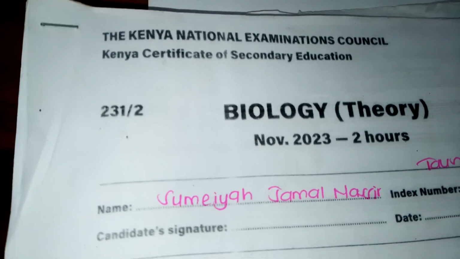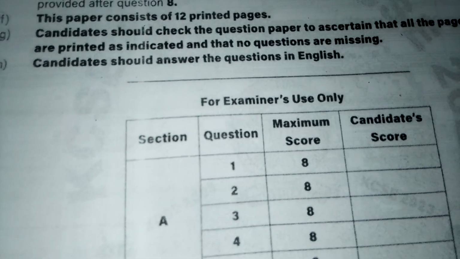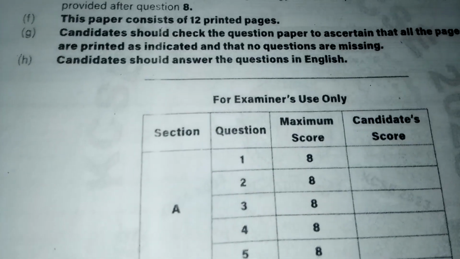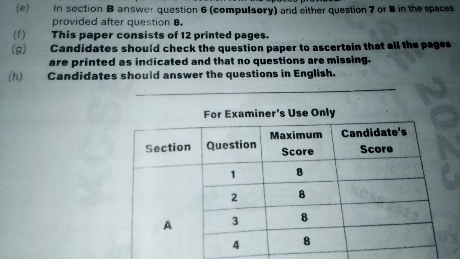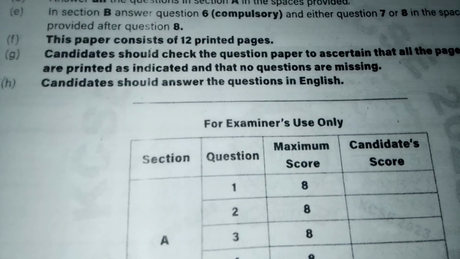Remember, biology is a very strict subject when it comes to marking. One spelling mistake means a lot. Just messing up one spelling can bring down your whole explanation, because it is very strict.